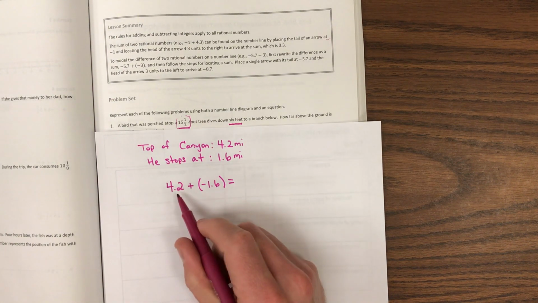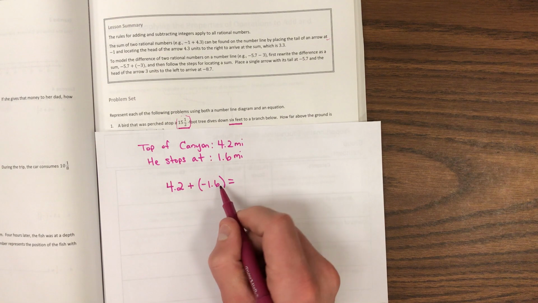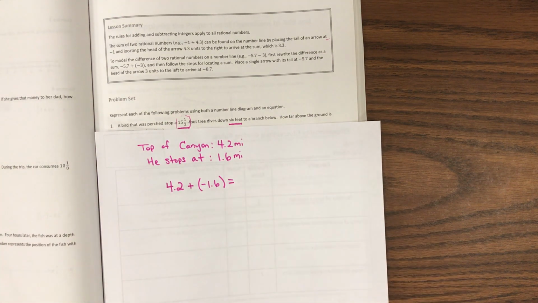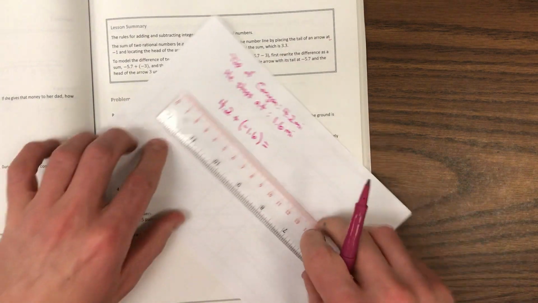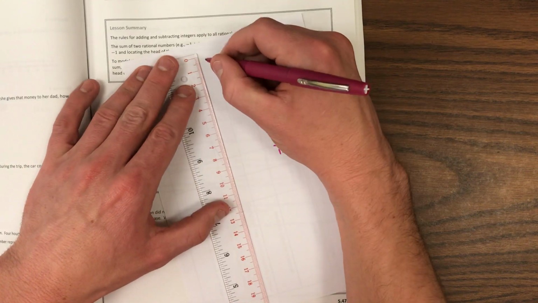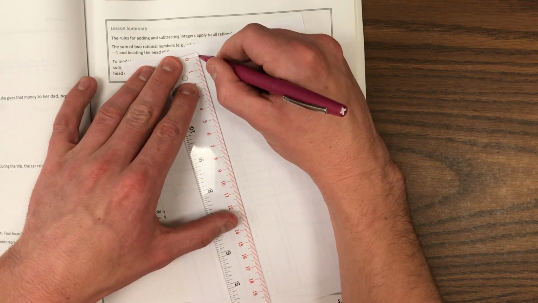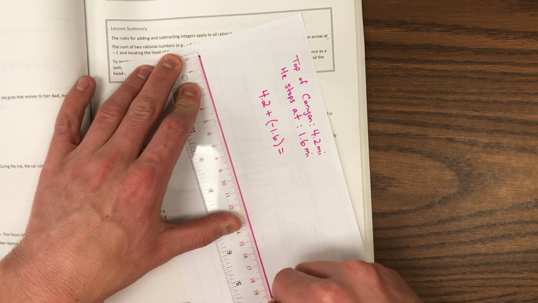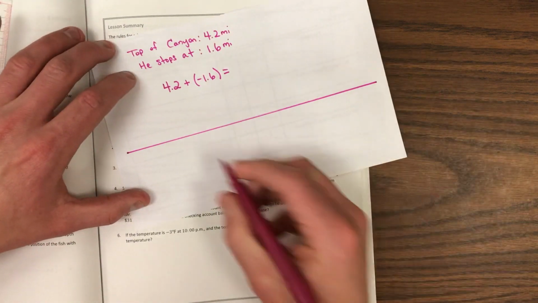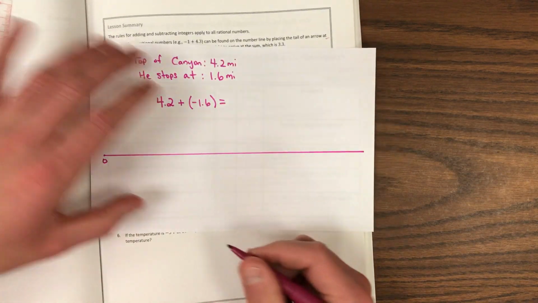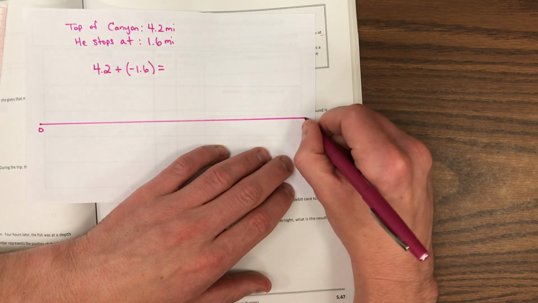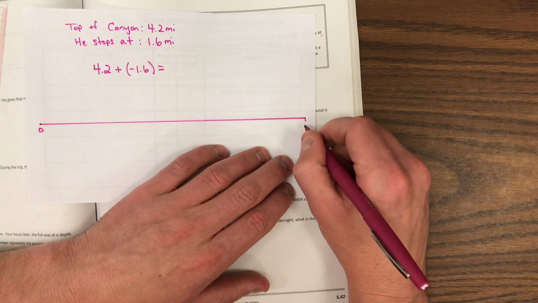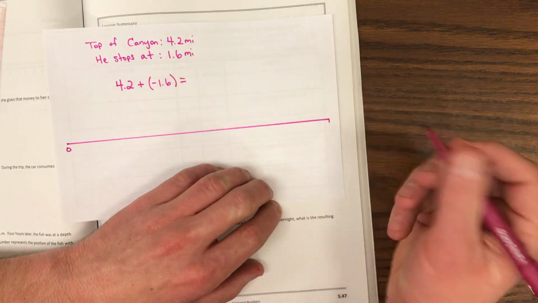So I've got tenths here. This decimal place is tenths, decimal place is tenths. So I need to have tenths on my number line, which is going to be a little bit of a pain, but let's just do it. I'm going to make this nice and long so I have more space than I had for the last one. And I'll make 0 be here, because none of this is going to go into the negative side of the number line, I can tell. And so I'll go to 5, since the top is at 4.2.